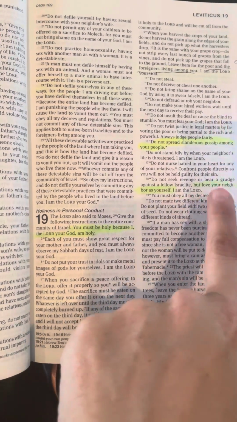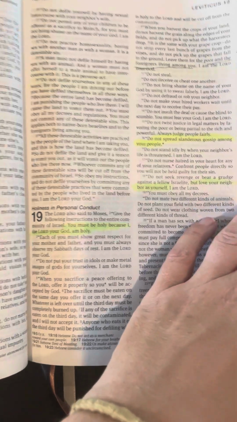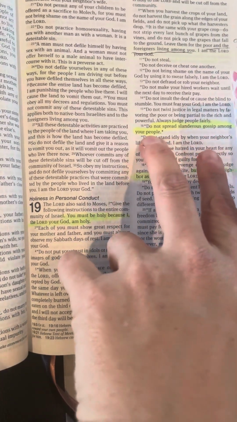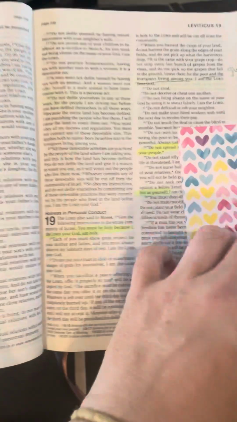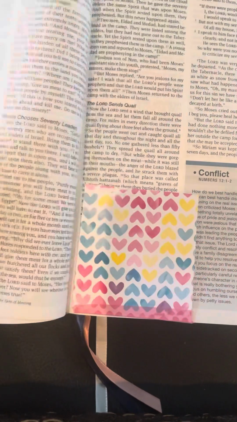But I put that as an encouragement. So it's just however you want to highlight. Do not spread slanderous gossip among your people. That applies today. So that could have fallen under other categories too. So it's just however you view those scriptures.